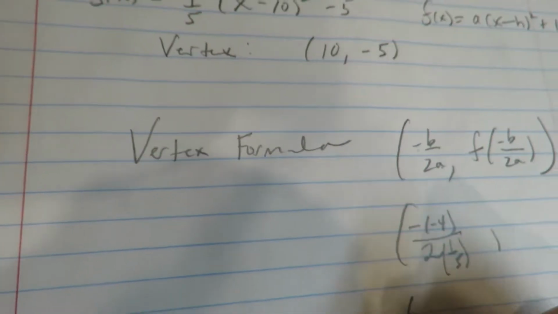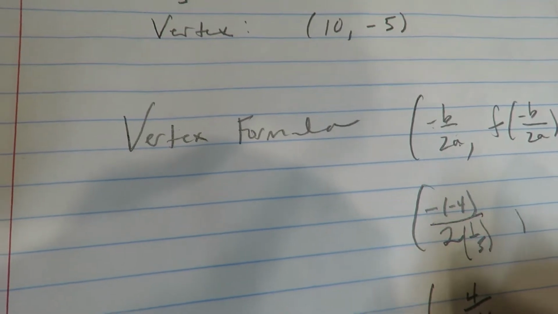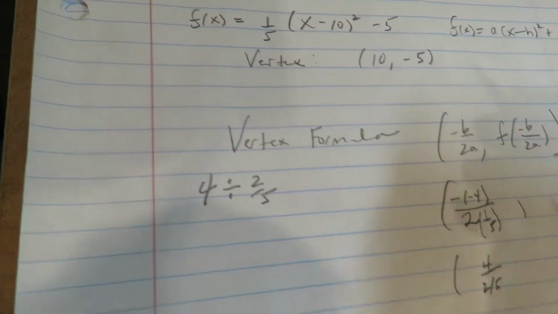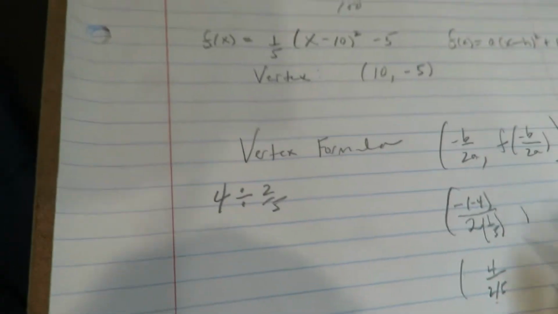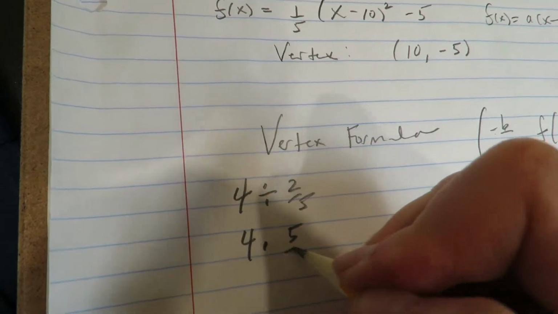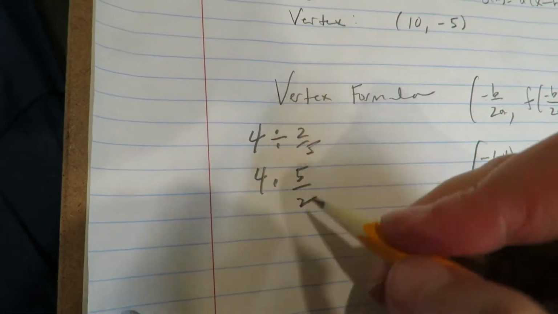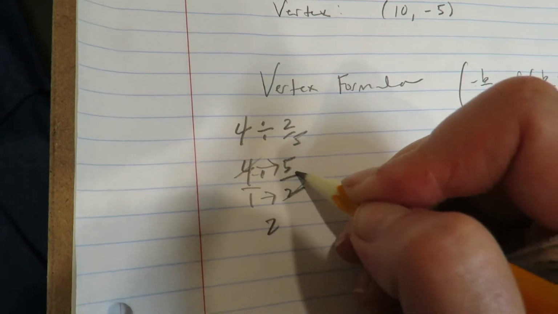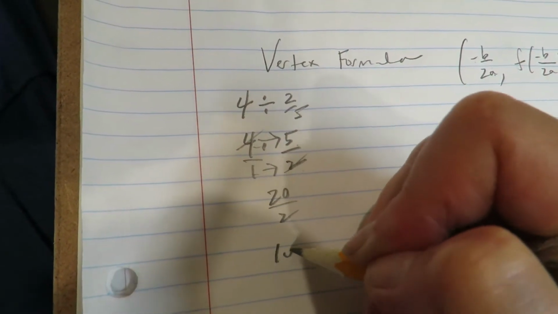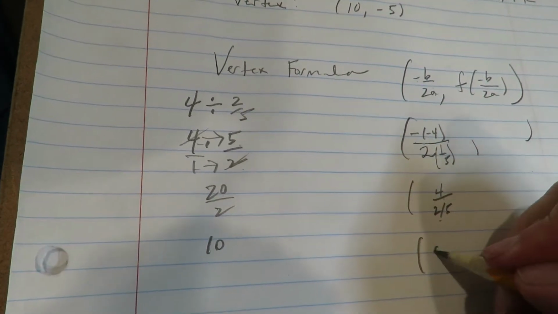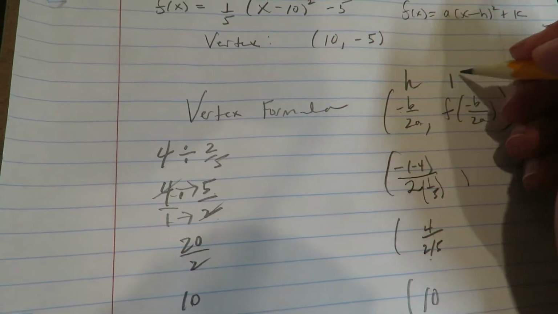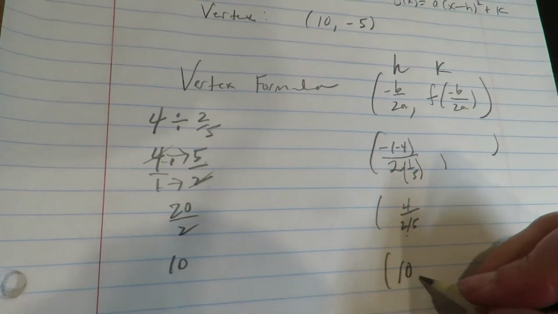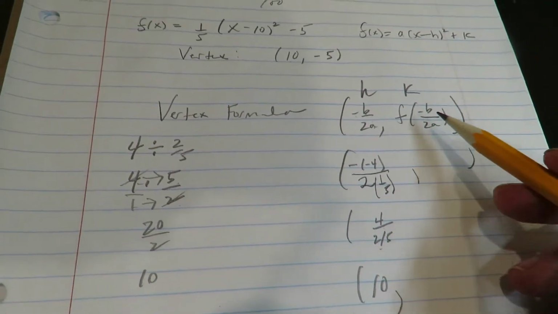So this is going to end up being 4 over 2/5. Let me write that out the long way. That's 4 divided by 2/5, which would be the same thing as 4 times 5 over 2. Some of you may multiply first. So 4 times 5 is 20, 1 times 2 is 2, so this is 10. That means the h value of the vertex is 10. Now, if you do it this way, you then have to find the k value.